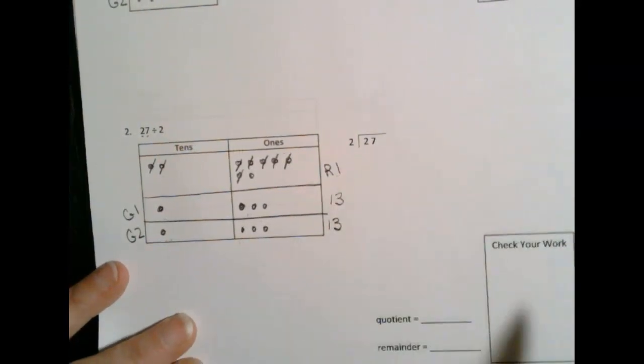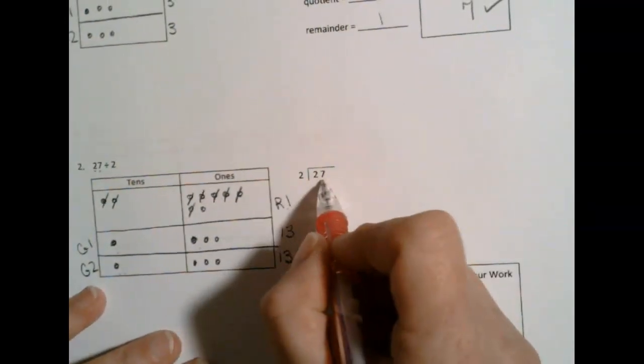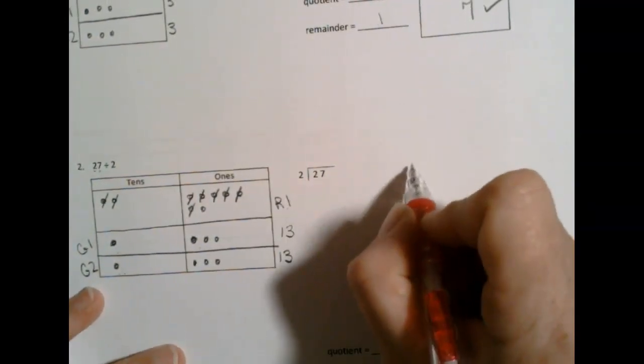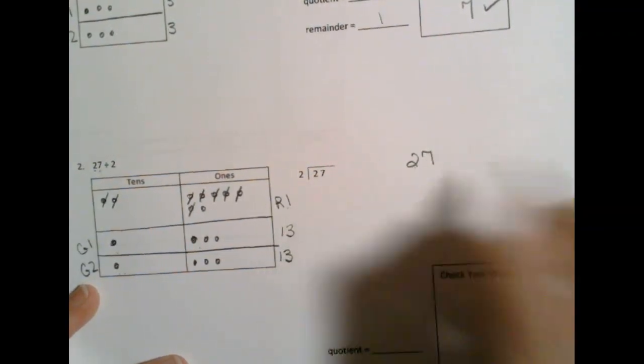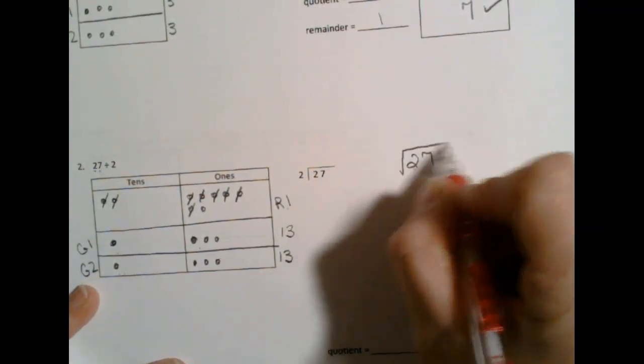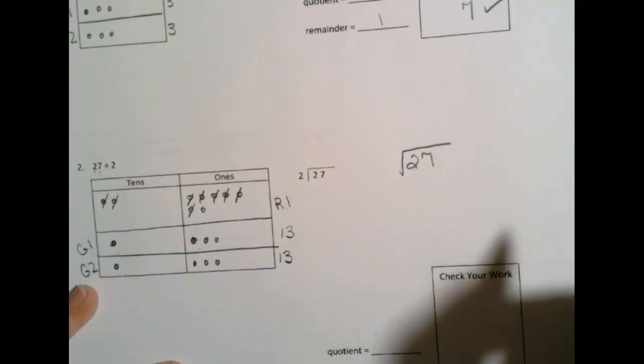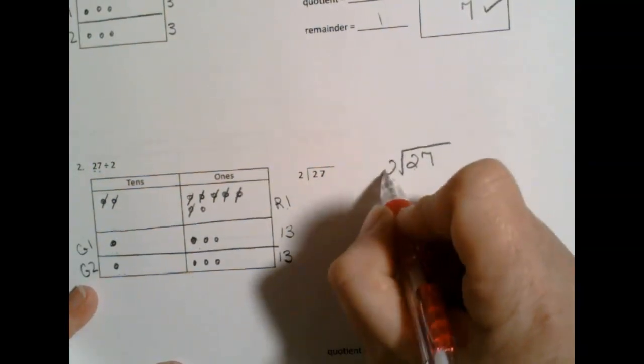So let's see what this looks like up here in our division problem. And to be honest with you guys, they type so tiny, and I write a little bit bigger than that. So I'm going to come over here and I'm going to rewrite this problem as 27. And remember, I read my division bracket as divided by 2.